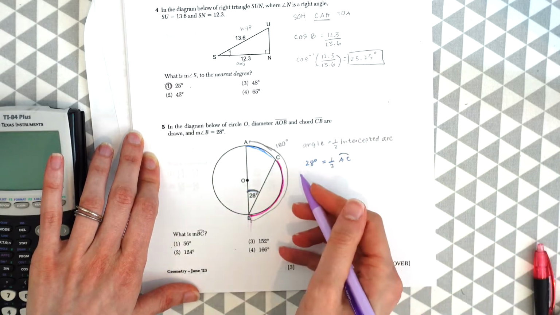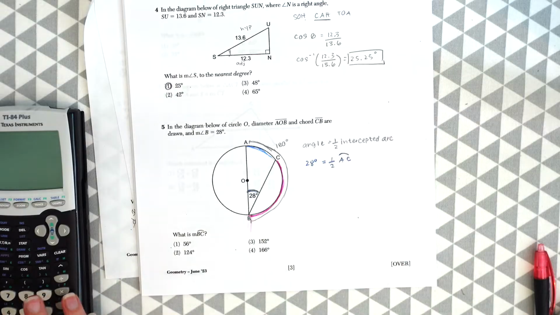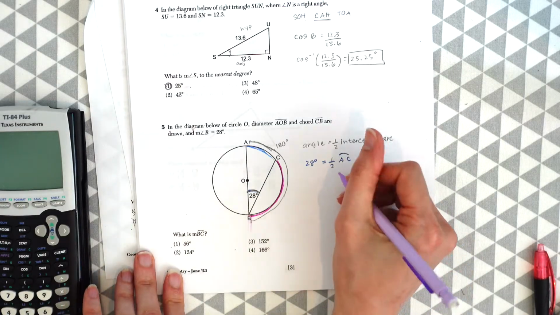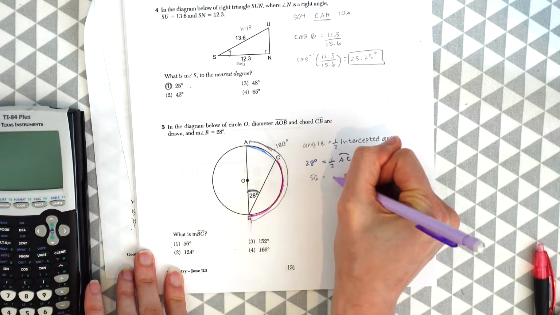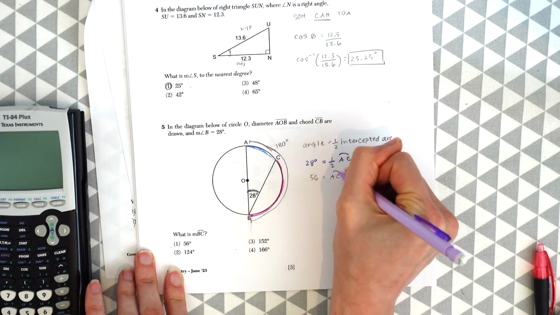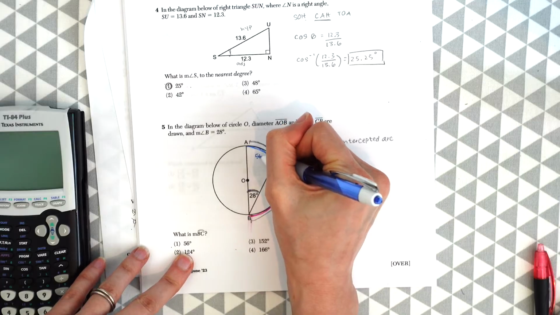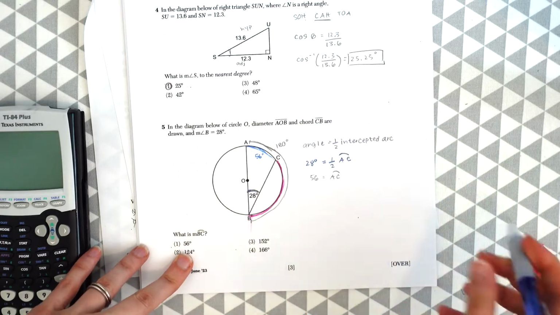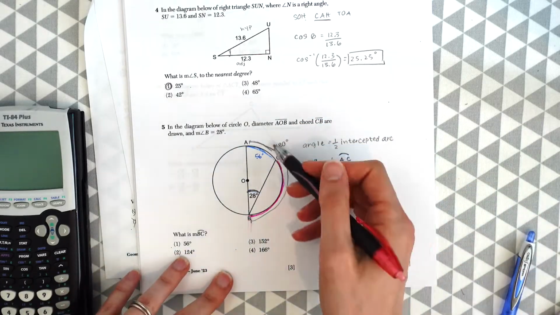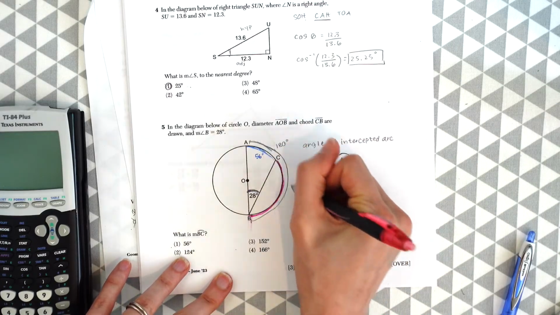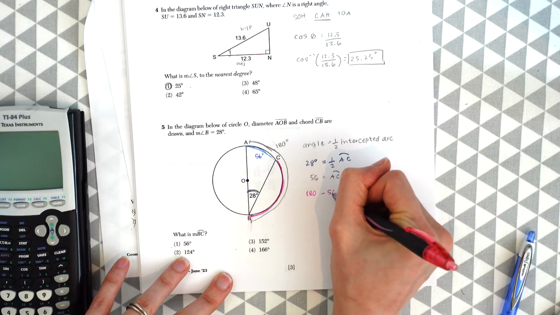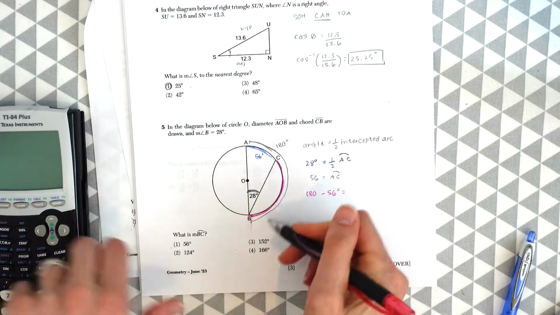We're just going to multiply 28 times 2, and we end up getting 56, which is equal to arc AC. So if you know that over here is 56 degrees, we can find what's left by subtracting 180 minus 56 degrees to find out what arc CB is.